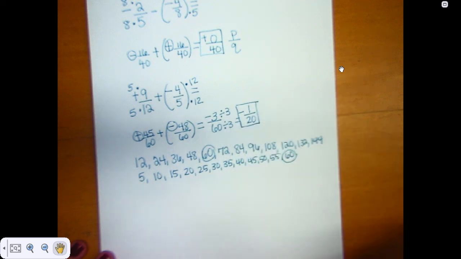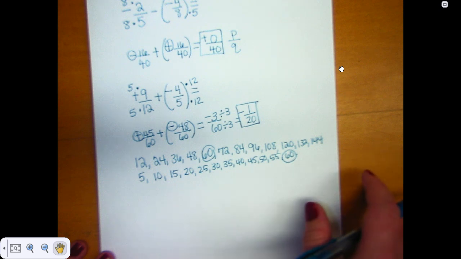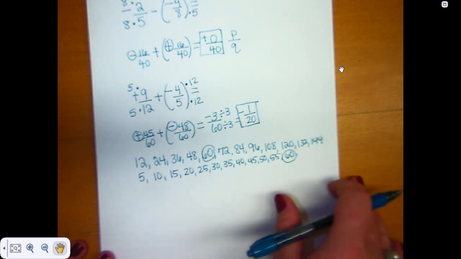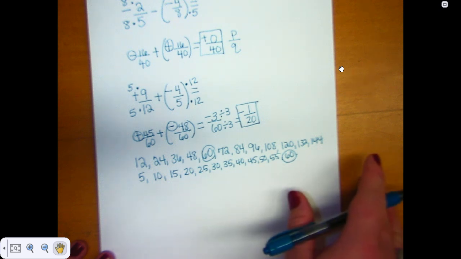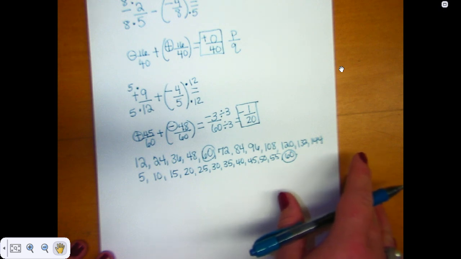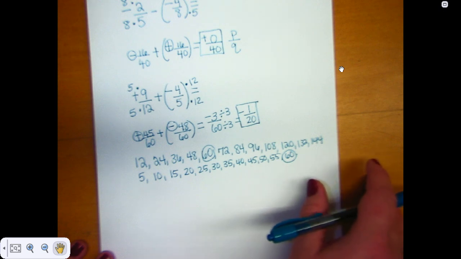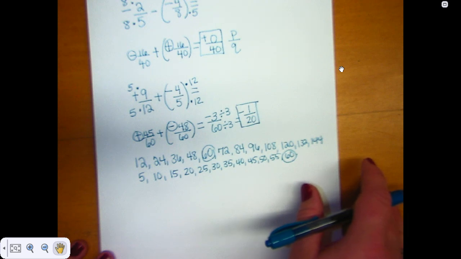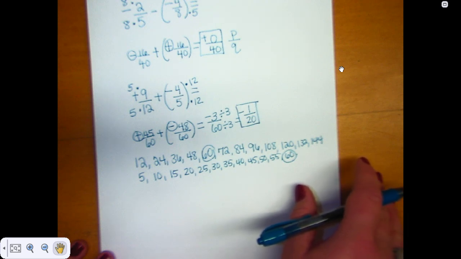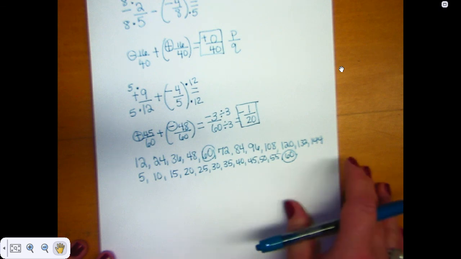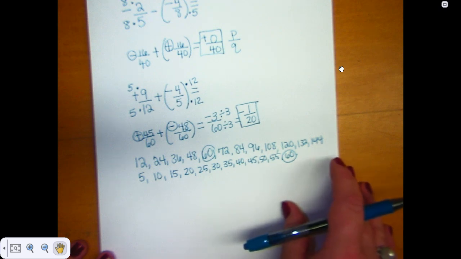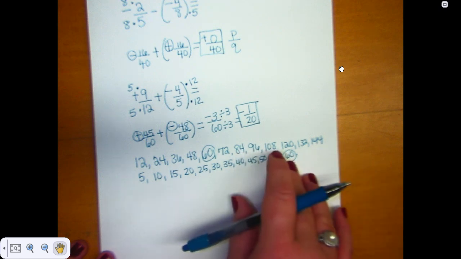I hope this helped you to figure out how to find those common denominators. If you watched my video yesterday, it should be fine. I just didn't think that the worksheet was doable by everyone because it had some whole numbers on it, and we haven't talked about mixed numbers. I thought I would get to that yesterday, but I didn't. So we'll get to that Thursday. And I hope this was helpful.